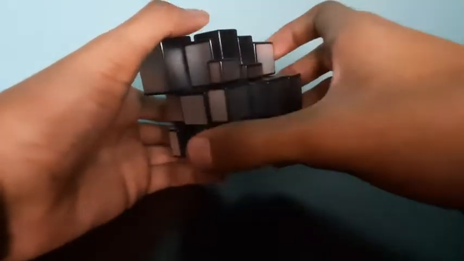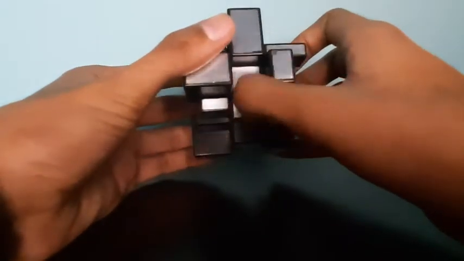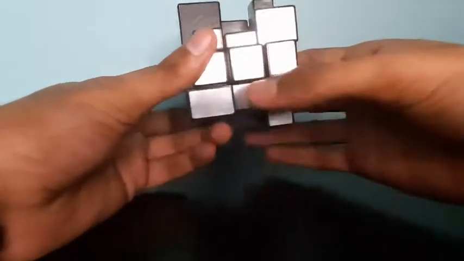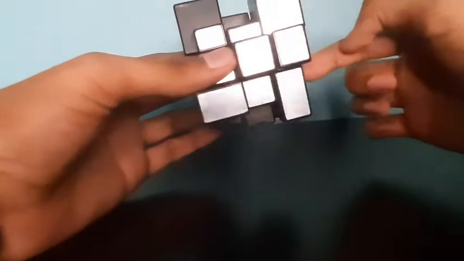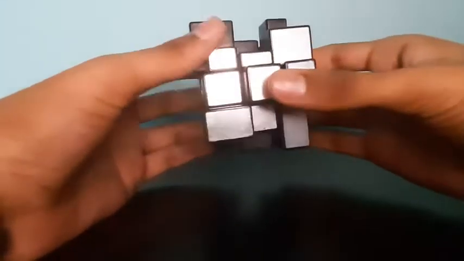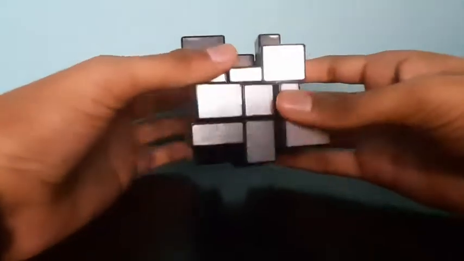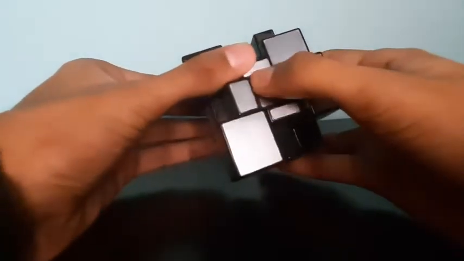It is not matching, so I'll just flip it. And yeah, you can see it has matched. So the procedure is just the same. We have to form the cross first, and the cross can be formed on any side. So we have attached this edge. Now we have to attach this edge with its center. It will be somewhere on the 4 sides adjacent to it, so we'll check for it. You can see it has matched.